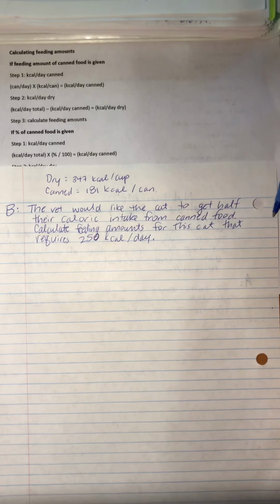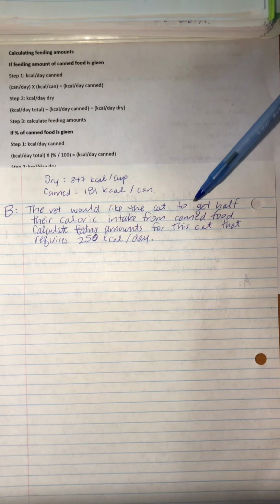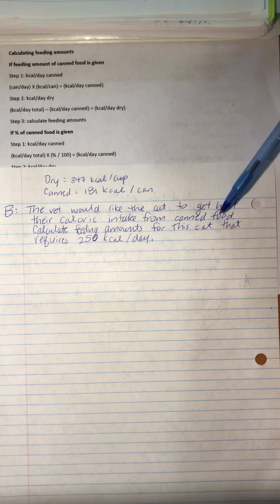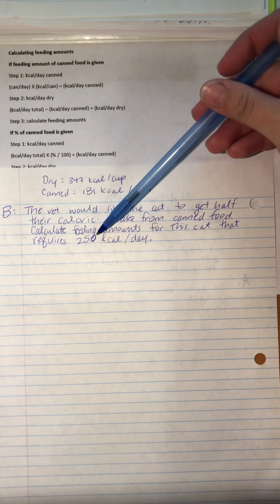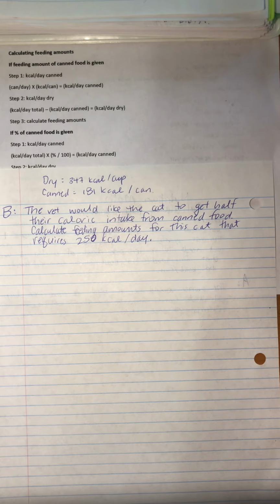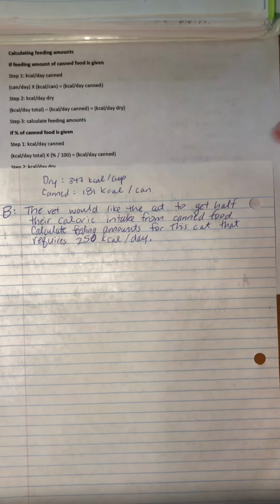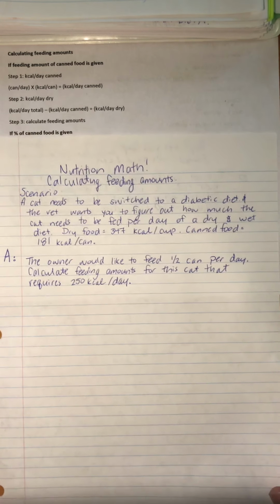Our other option is that the vet has an idea about how much of the food they'd like to come from the canned food. So in this case, the vet has asked you to figure out feeding amounts if the cat gets half of their caloric intake from canned food. And again, caloric intake is 250 kilocalories per day. So we have two different types of scenarios here. So I'll show you the steps for the first one.